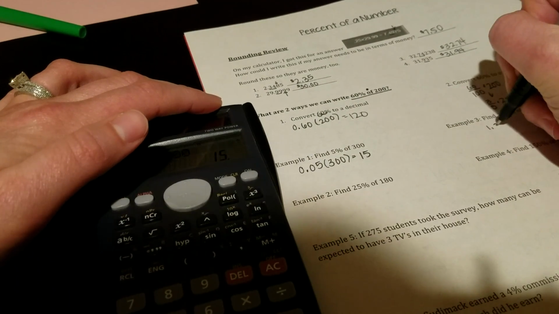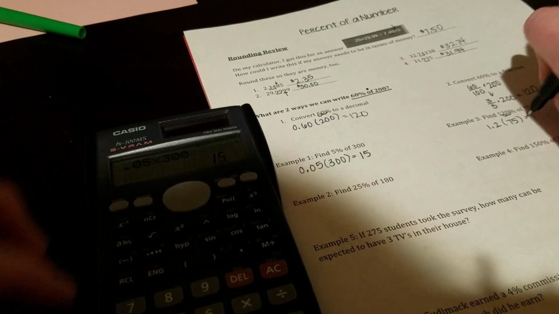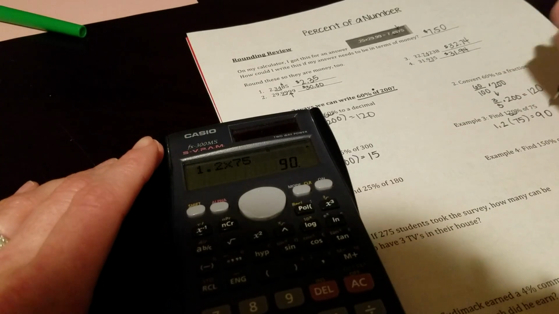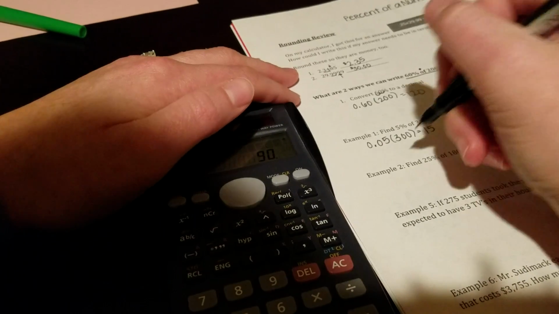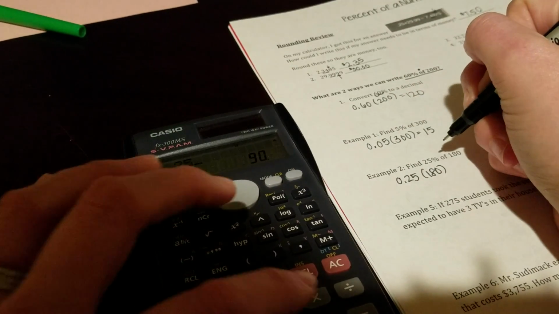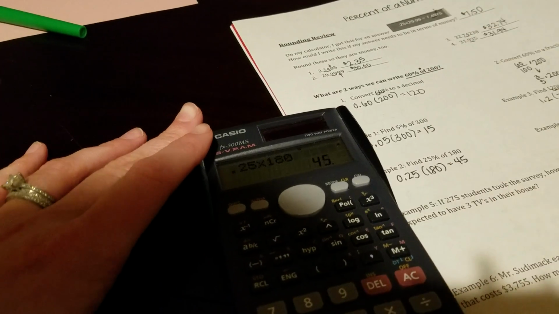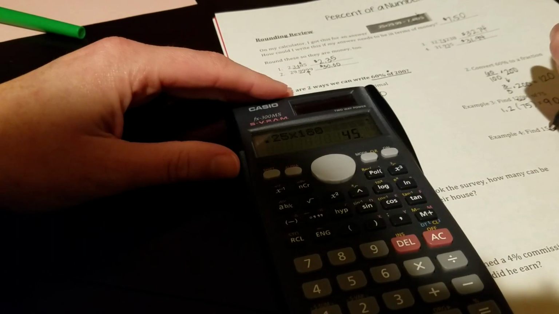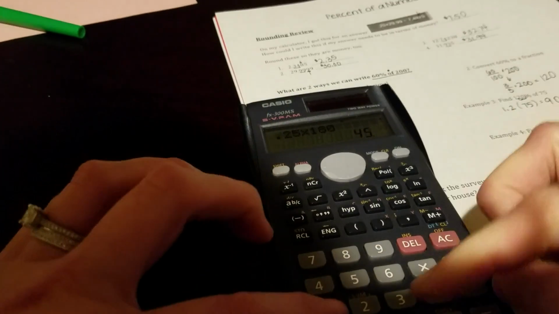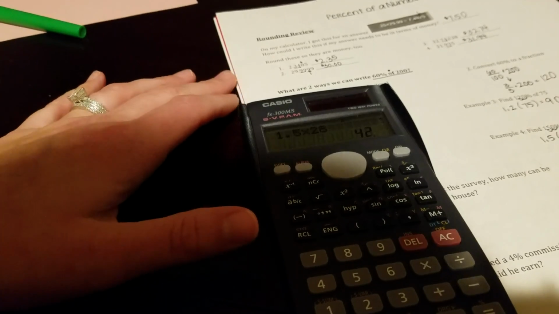120% is going to be 1.2. If there's a 0 at the end, we don't necessarily need it, of 75, so times 75. And we get 90. 25%, 0.25 of 180. That gives us 45. And finally, 150% would be 1.5 times 28. And we get 42.